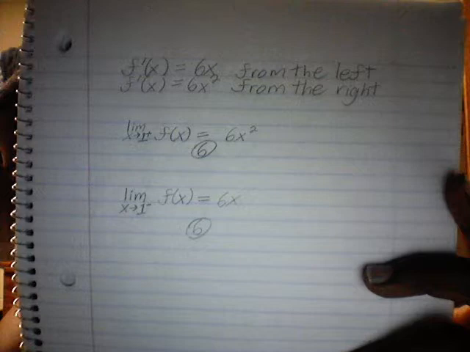If they are not equal to each other, that means that this function is not differentiable at x equals 1. Let us begin. Now, the limit as x approaches 1 of f prime of x from the right side is 6x squared. That is equal to 6.